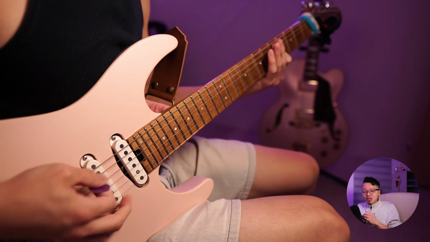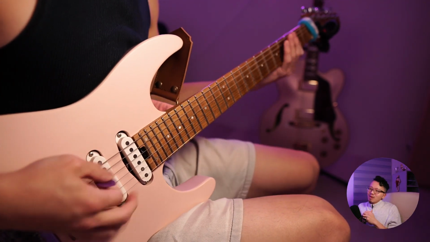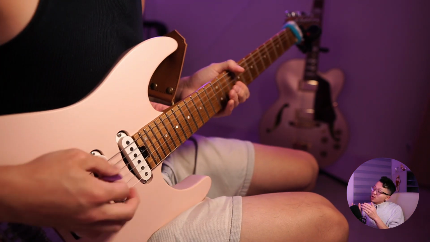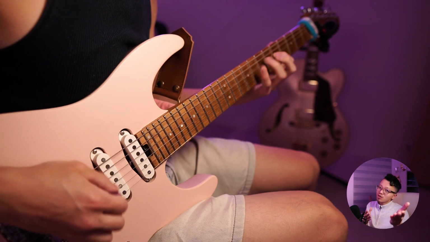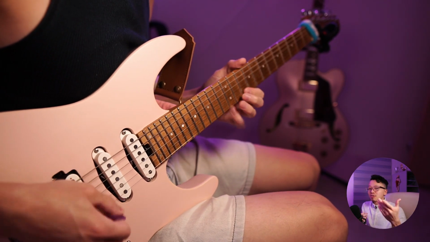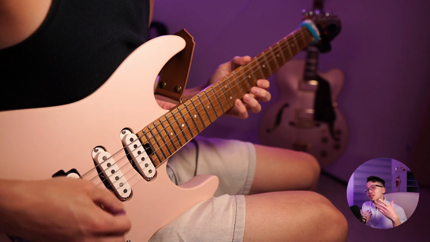The technique sometimes can make a huge difference. And another thing that people need to understand is that the vast majority of the tabs out there are not created by the original composer. So most of the tabs you find online are an interpretation of the transcriber, basically just another guitar player.